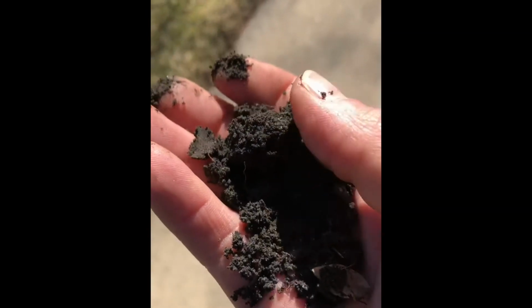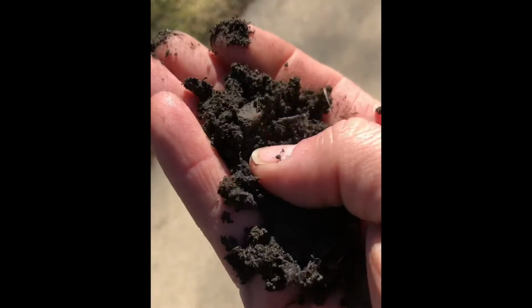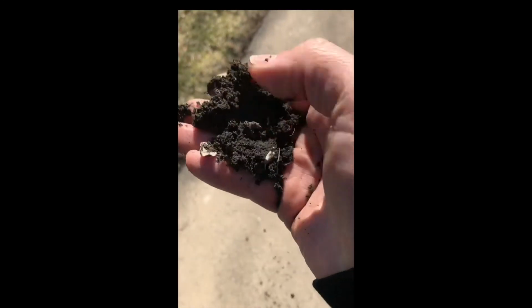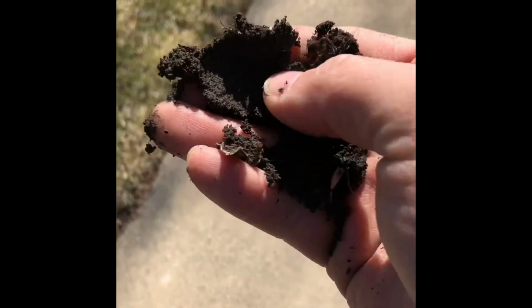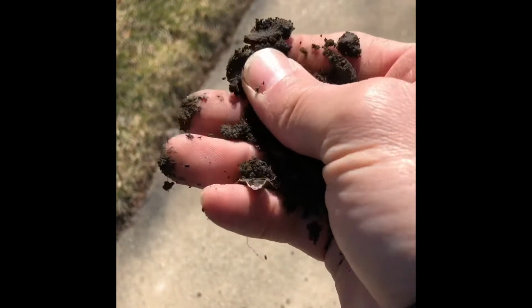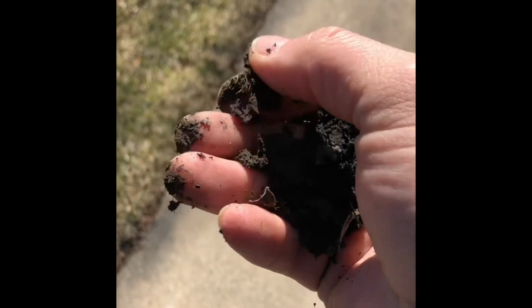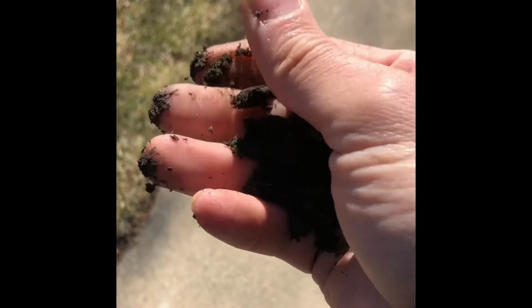So now that I've beat the importance of soil texture into your brains, now is a good time for you to go out into your yard, into your garden beds, and pick up a handful of soil and feel it. This is kind of the first way to determine the texture of your soil. Is it gritty? Does it feel like sandpaper in between your fingers?